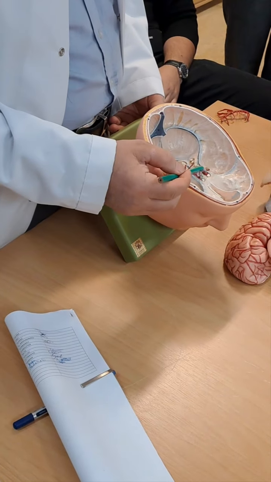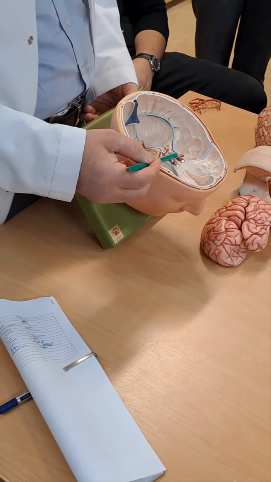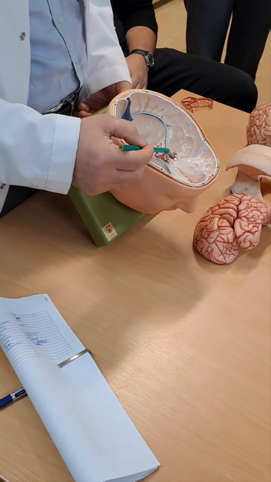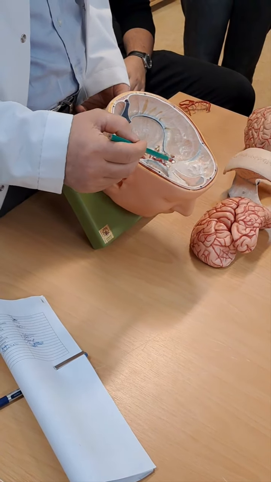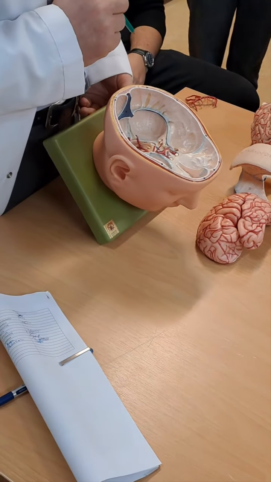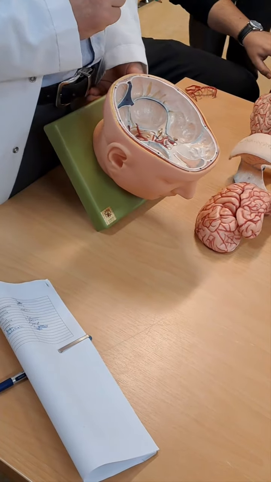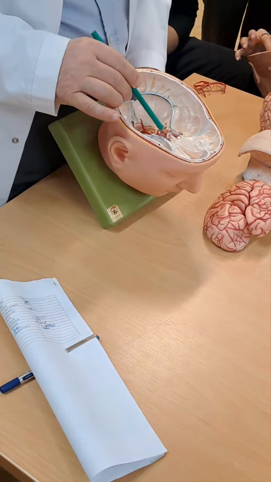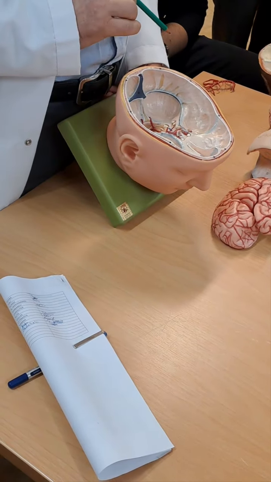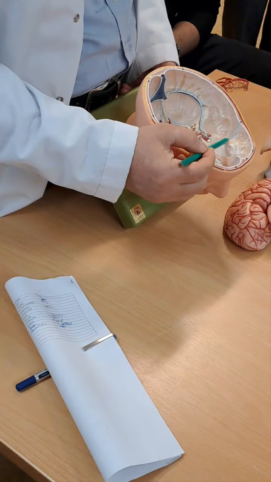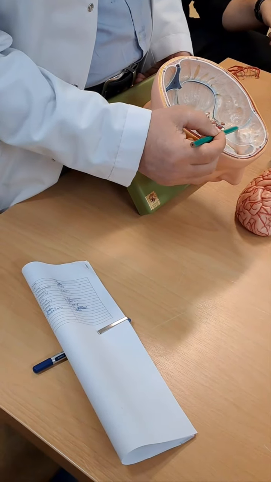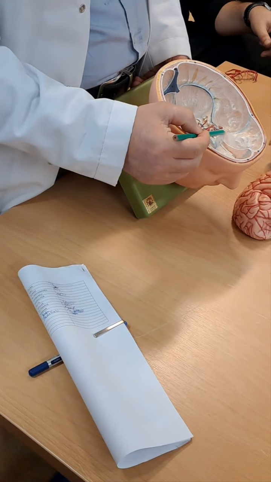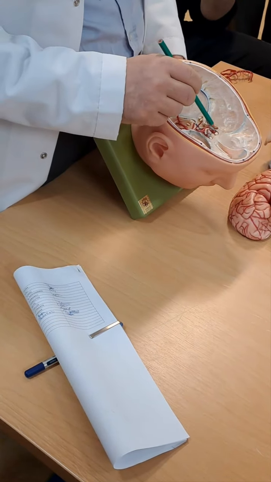Now look at here. This is the cavernous sinus. On both sides of the body of the sphenoid bone, you have the cavernous sinus. Cavernous sinuses are interconnected by the anterior and posterior intercavernous sinuses. This one here is the sphenoparietal sinus, which drains into the cavernous sinus.